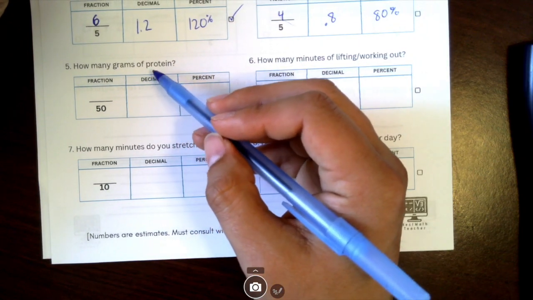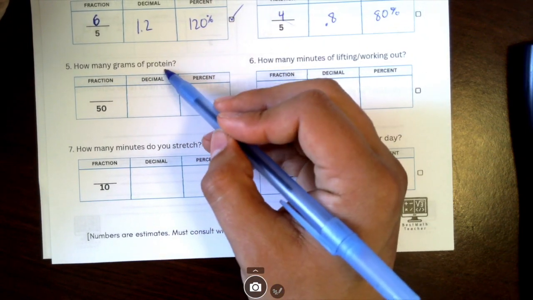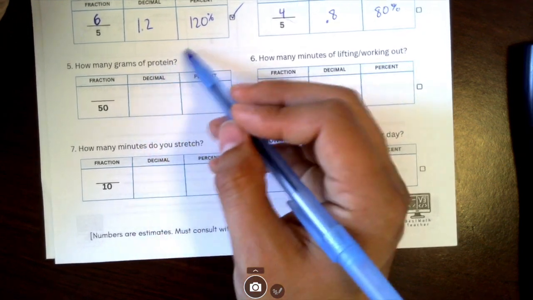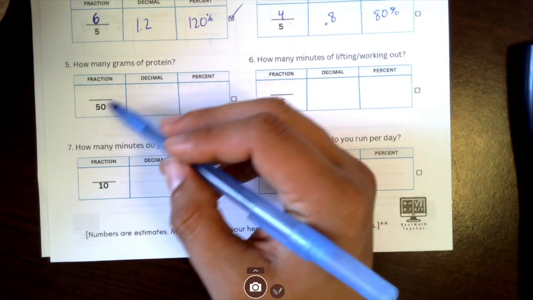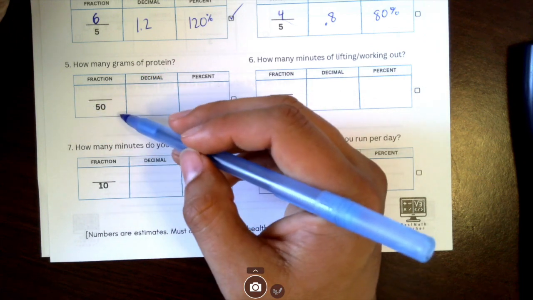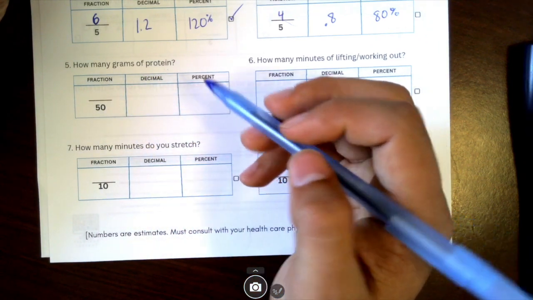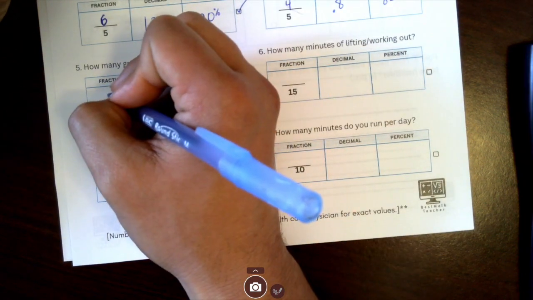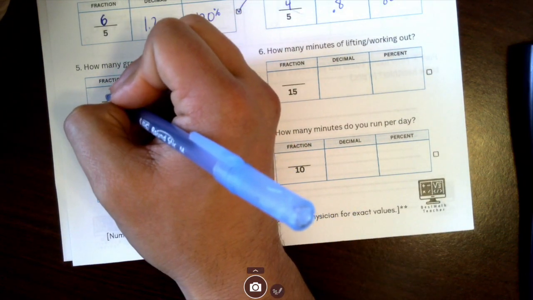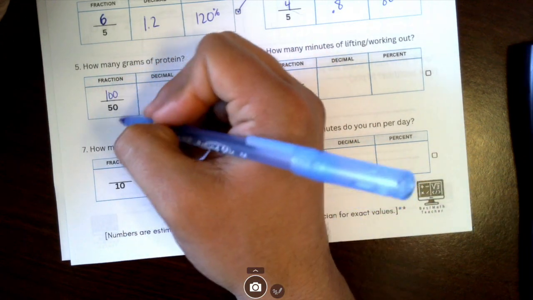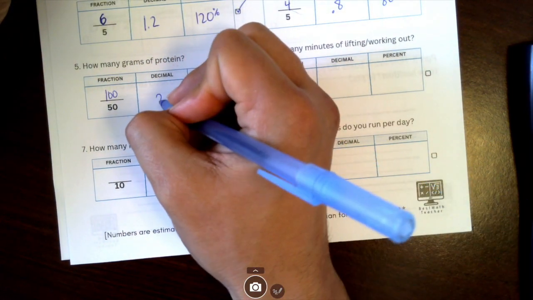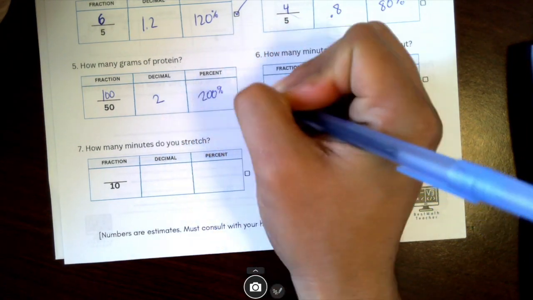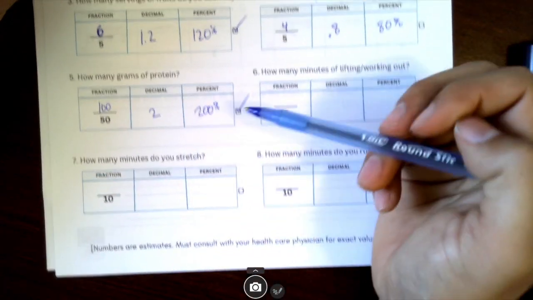Protein, this is going to vary from person to person. You don't need 50 grams of protein. You might, I think, but it just depends on how much you exercise. It's different for everyone. This is why on the nutrition label there is no percent for the protein. But anyways, let's just say I have a lot. Let's just say I have 100 grams. 100 is twice of 50, so that's going to be a 2, believe it or not, and then that's going to be 200%.